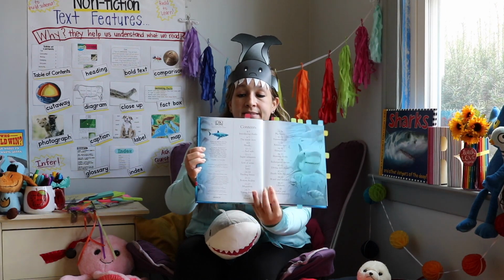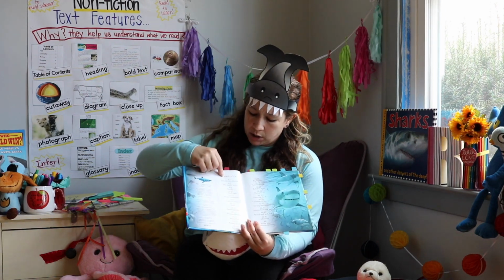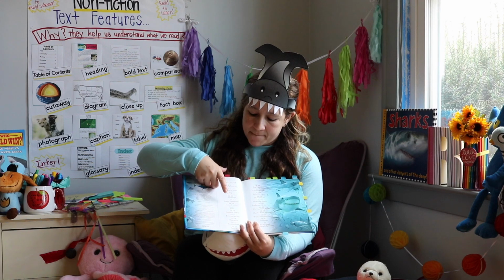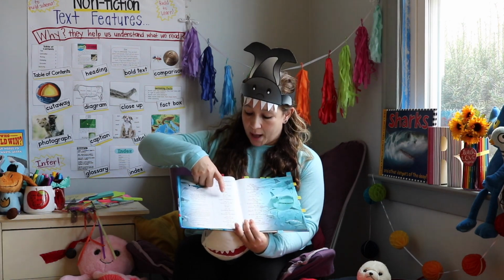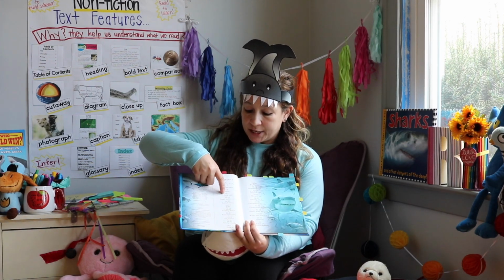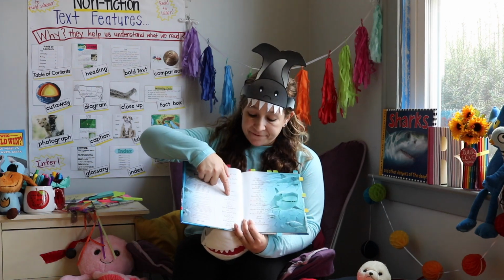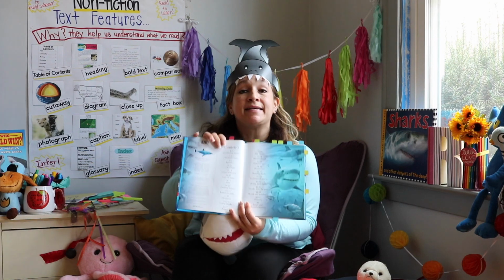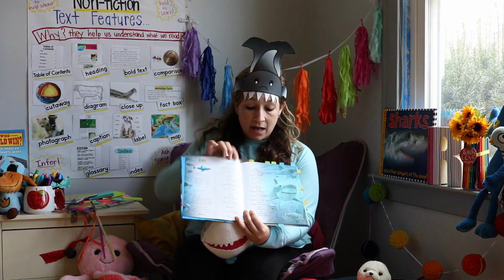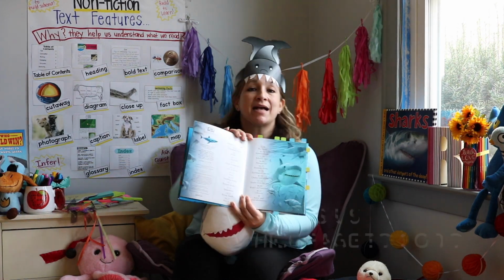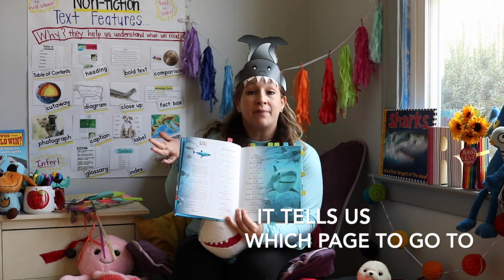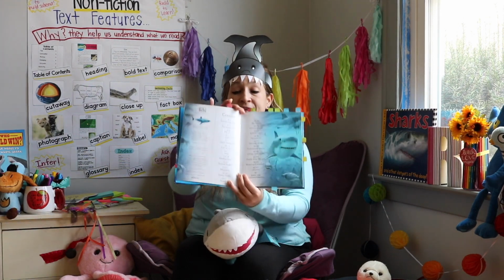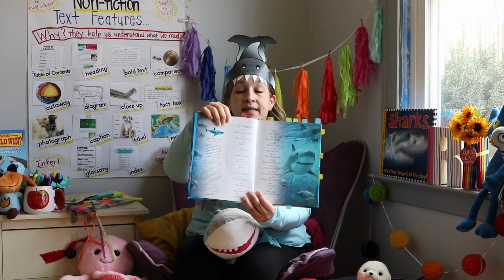So for instance, if I want to know about the tails of sharks, well, I can go to page 10 and 11. If I want to know about their feeding frenzy, I can go to 18 and 19. So it tells me what page has what topic or what information. This is what a table of contents looks like.